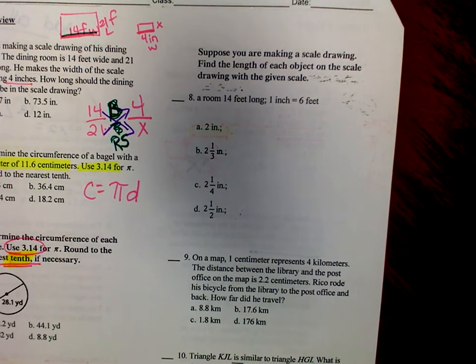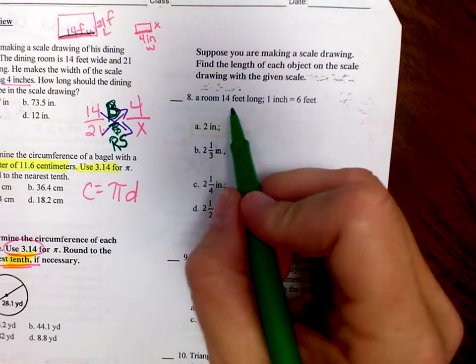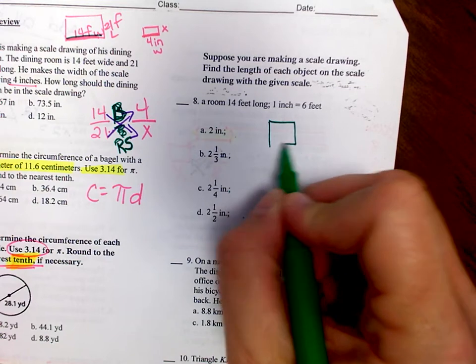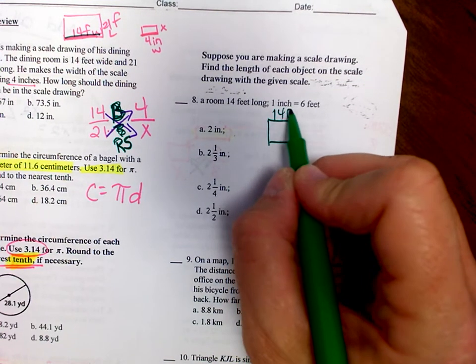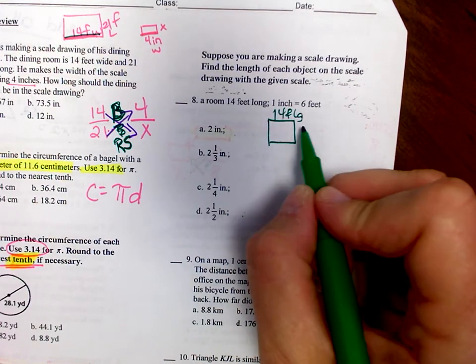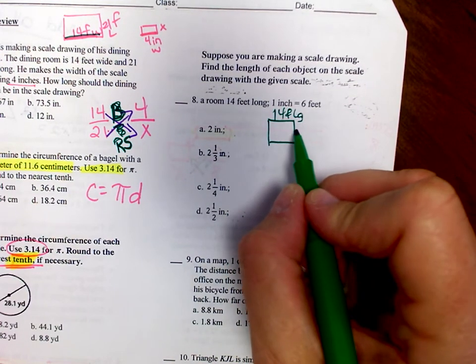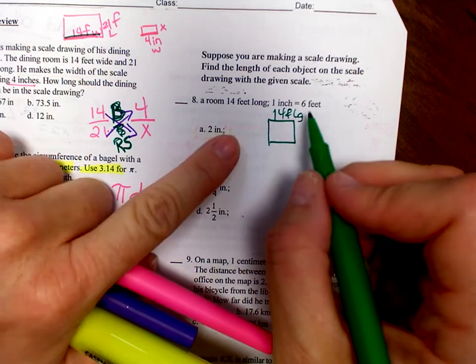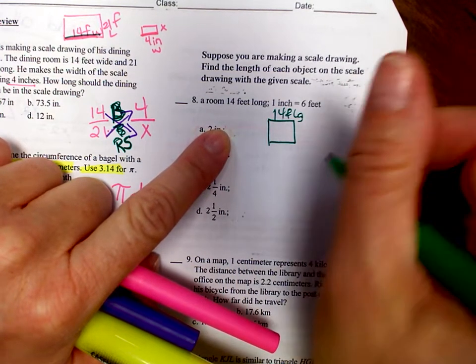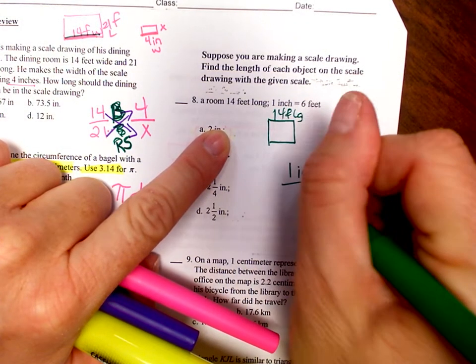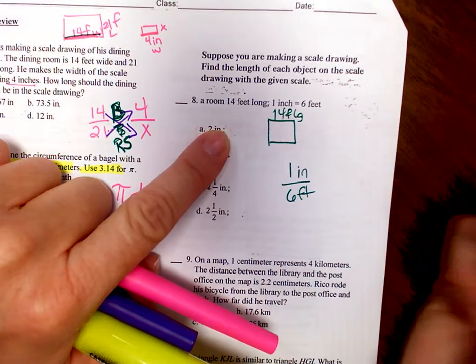Number 8. Suppose you are making a scale drawing. Find the length of each object on the scale drawing with the given scale. There's a room that's 14 feet long, and then it's 1 inch to 6 feet. So 1 inch to 6 feet.